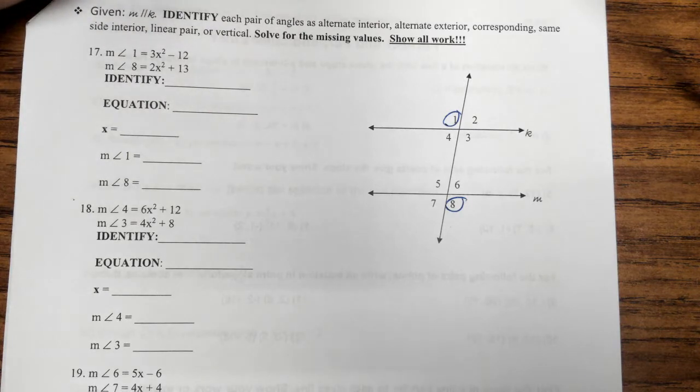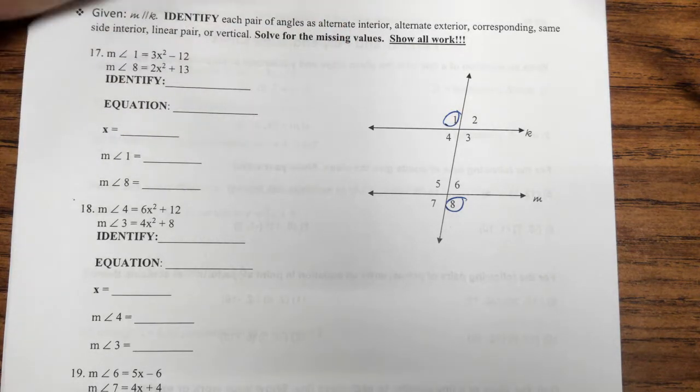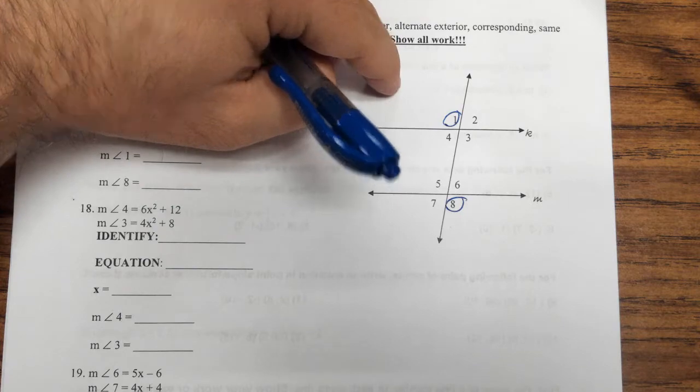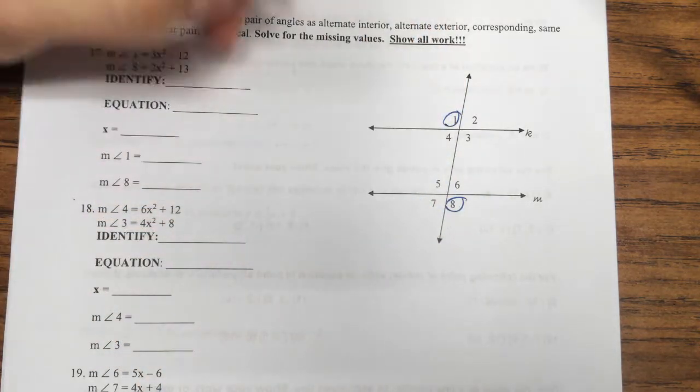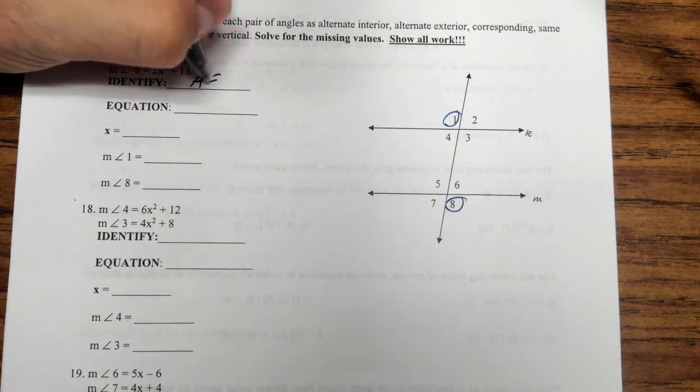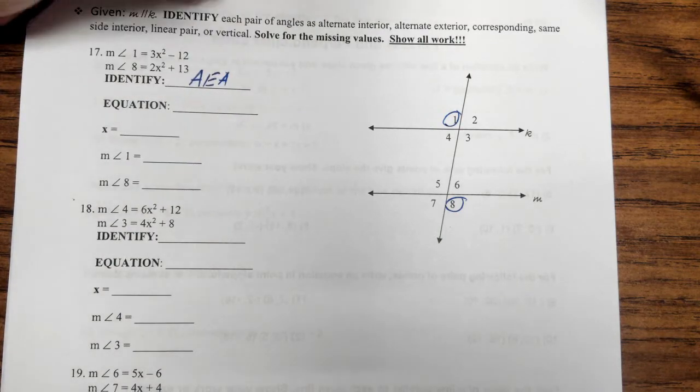Now, we ask ourselves, are they on the inside or on the outside? Well, 1's above line K, 8's below line M. They are on the outside of the two lines, so they are exterior. So we have alternate exterior angles here.